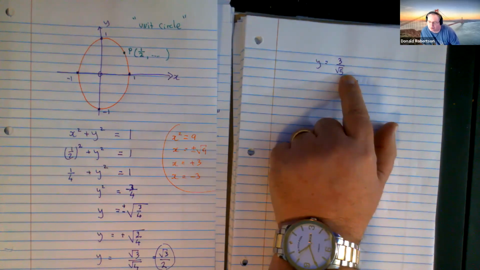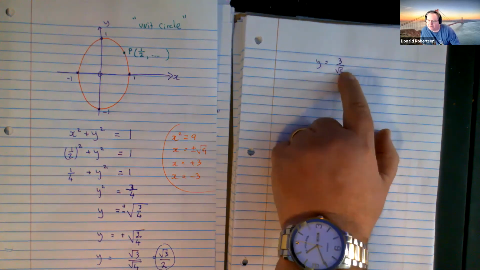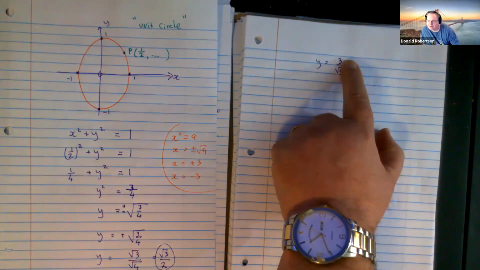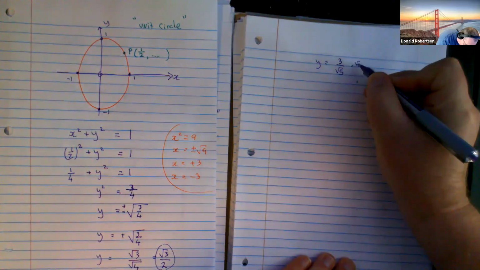The jargon is called rationalizing the denominator, and you probably should have learned it in Math 99, because that's when I've taught Math 99, that's when I do it. Can you remember how to fix this guy? Multiply both sides by square root of 5. Yeah.